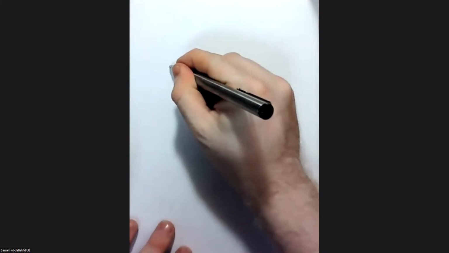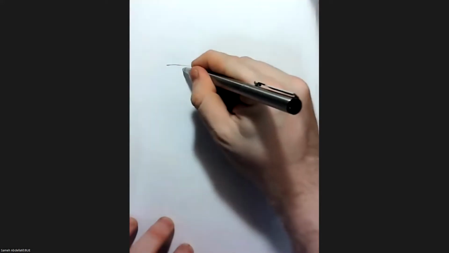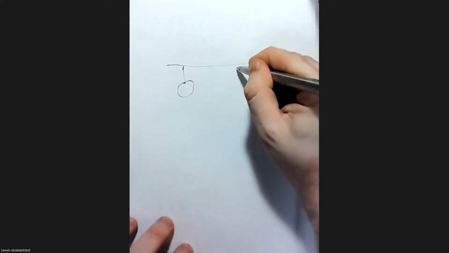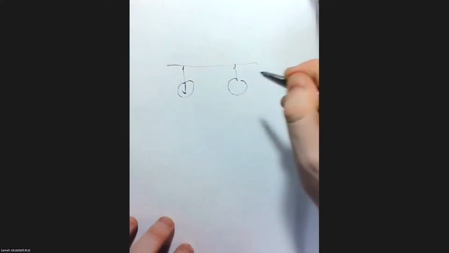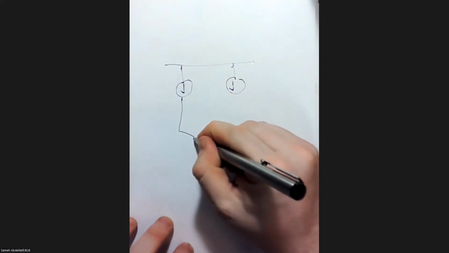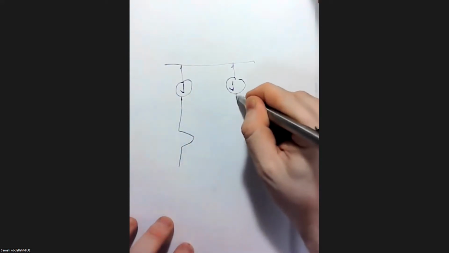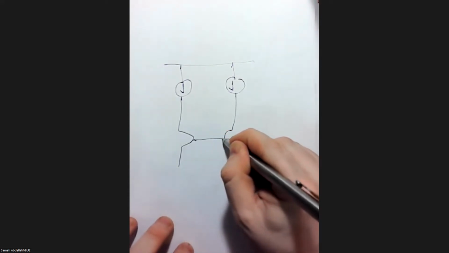So our circuit consists of two current sources, and then we have two transistors connected in this direction.